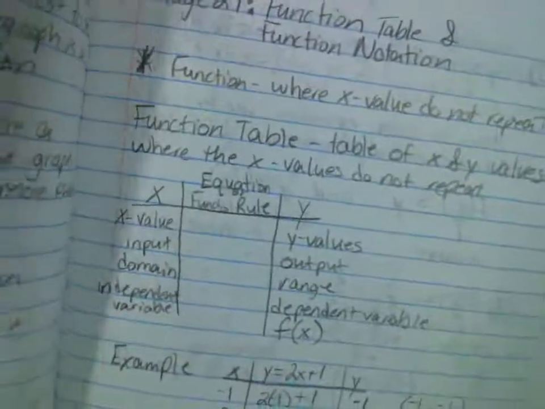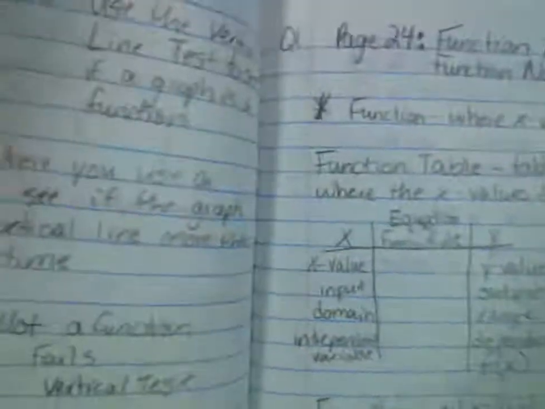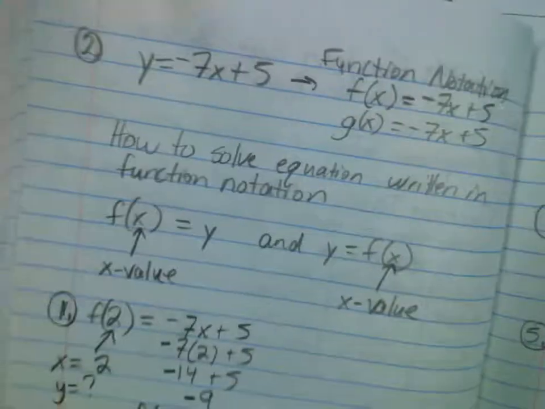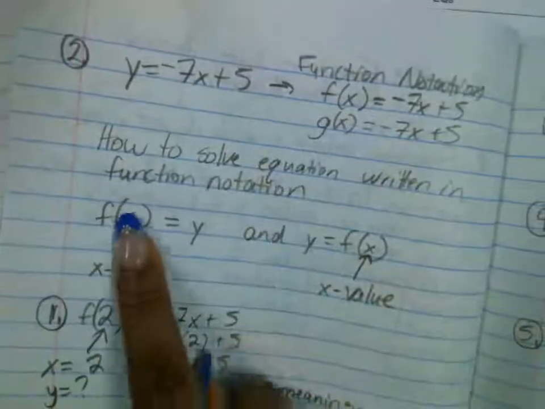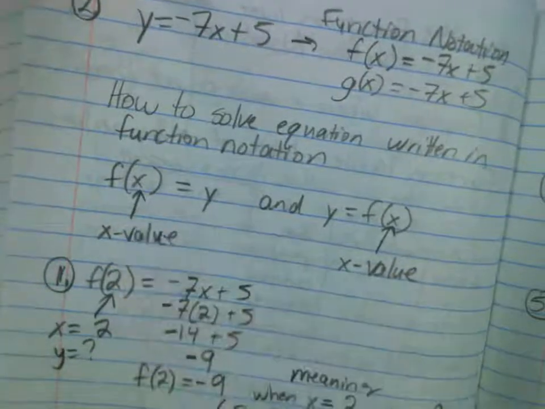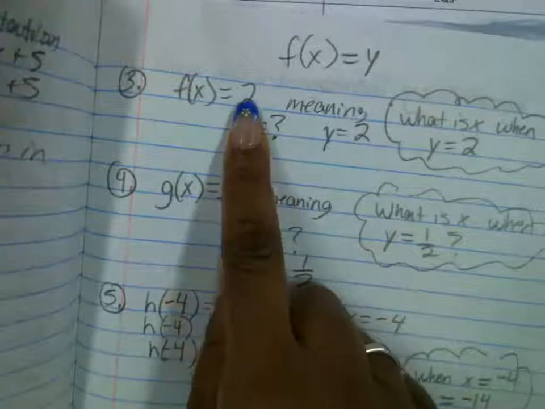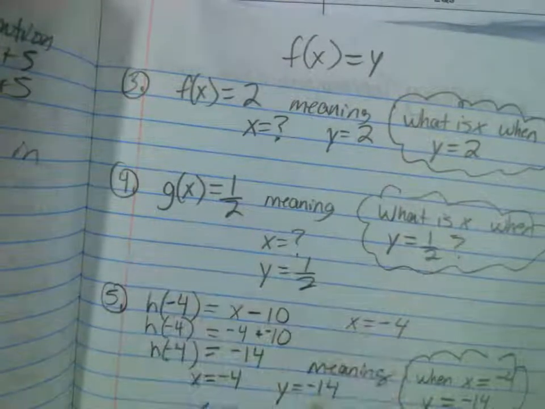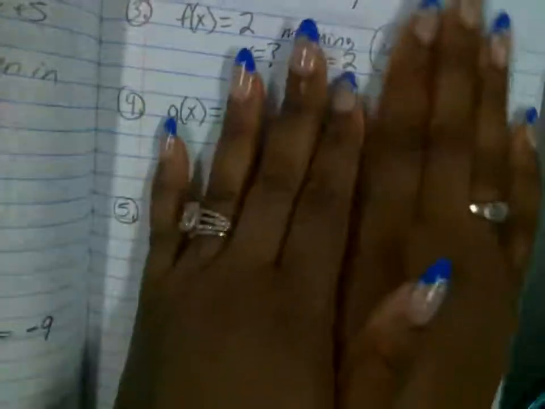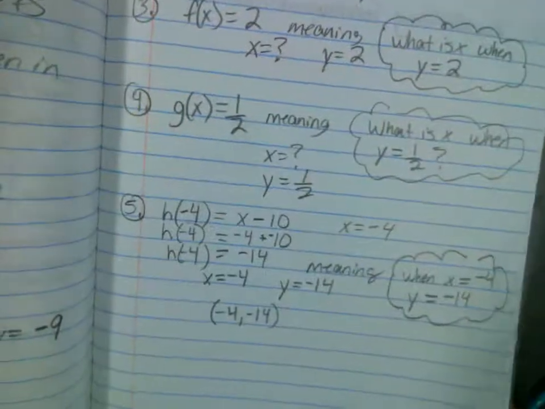Substituting values in for x, and all of those things. Then knowing what f of x is. And this is the part that you'll be quizzed on. Being able to do this part. And then down here at the bottom. So please make sure that you read over these notes and that you know how to do this. Any questions?